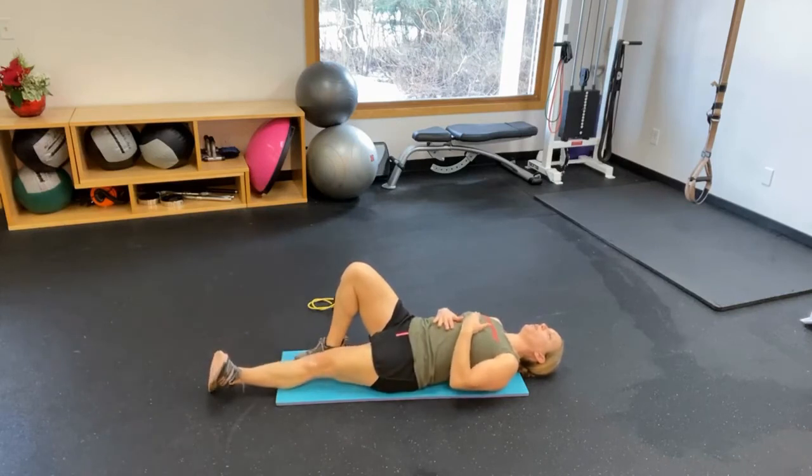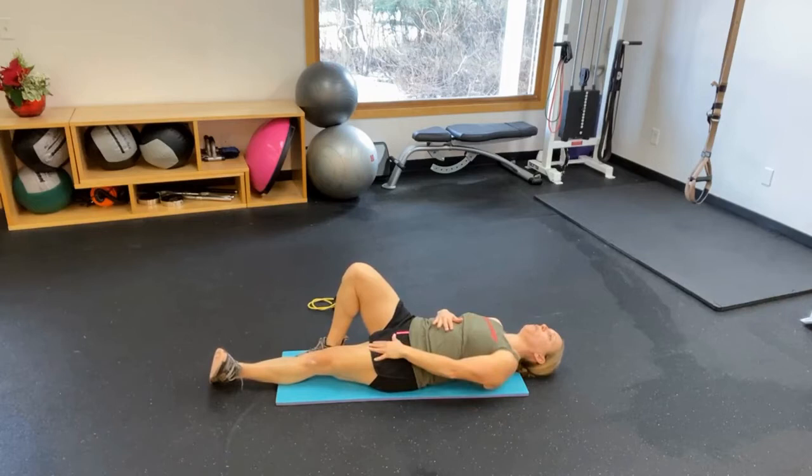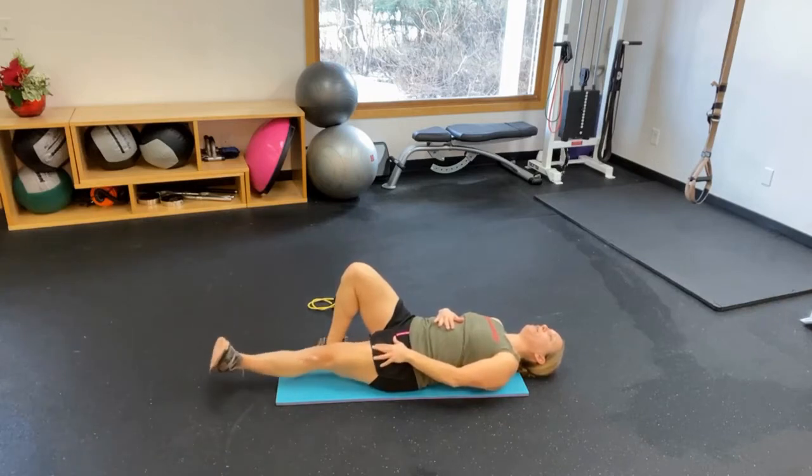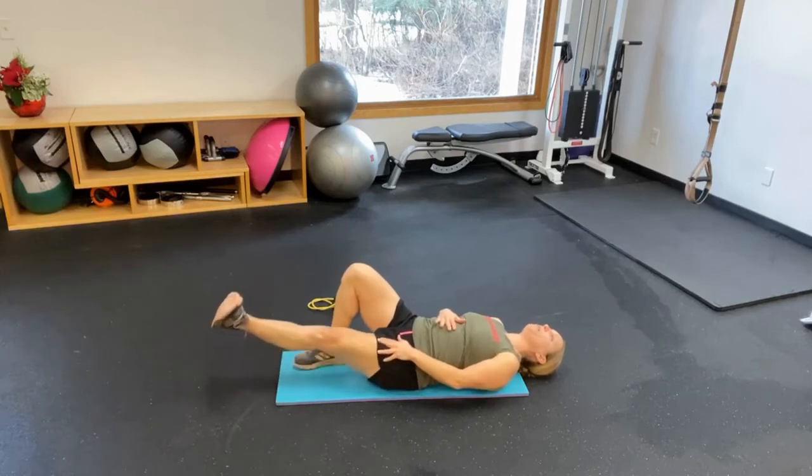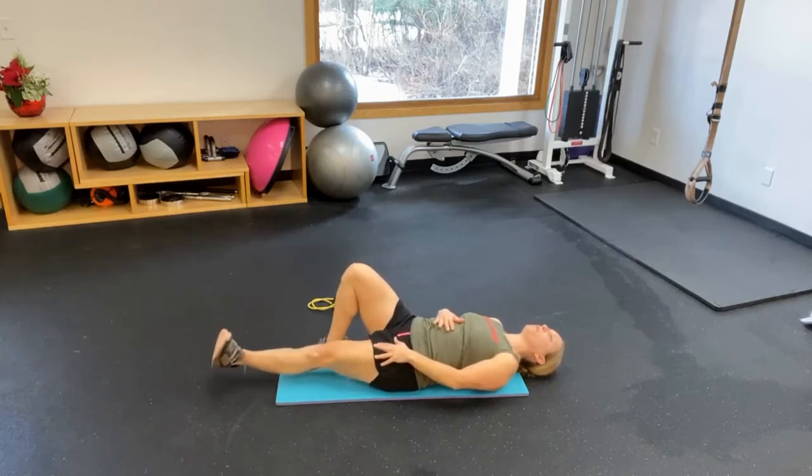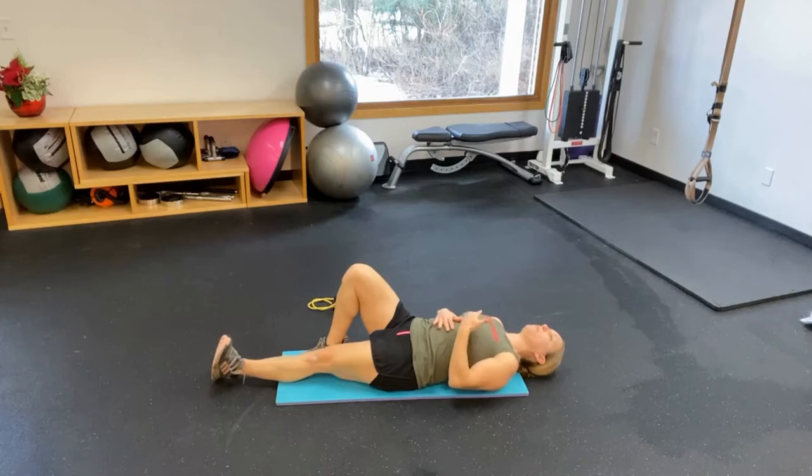You can do it about 20 times. Then from there, we could hit the VMO a little bit: turn the foot out, and again, just lift that leg up and down 20 times with the foot turned out.